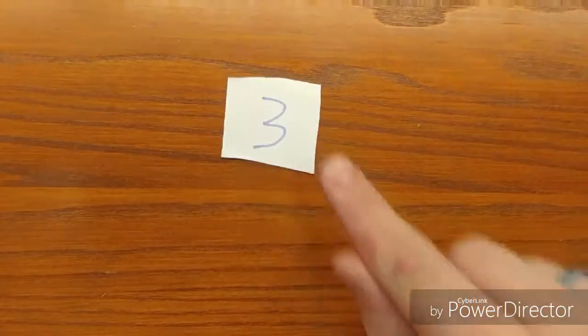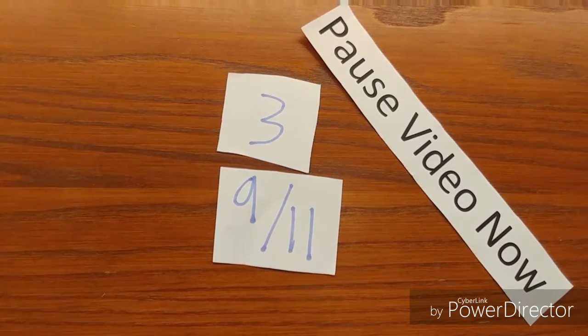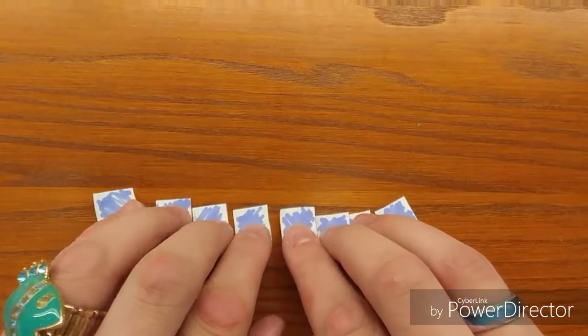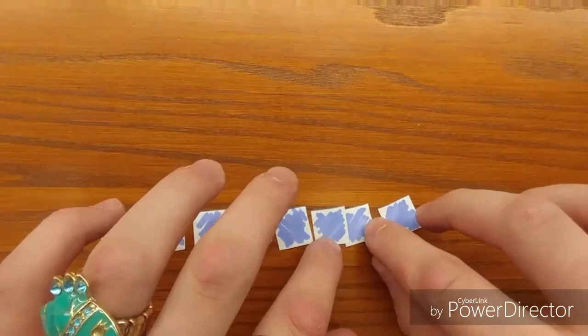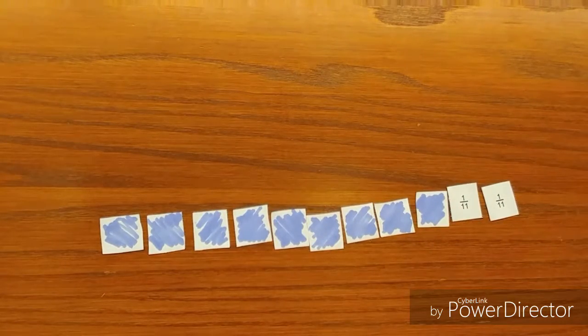Problem number 3, 9/11. Using fraction strips, 9/11 should look something like this. 9 colored in pieces, 2 uncolored pieces.